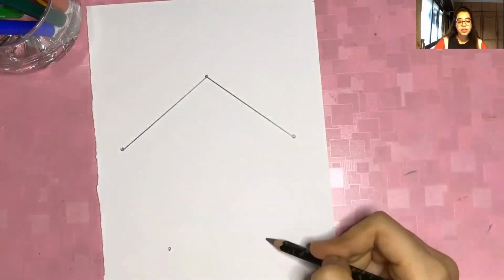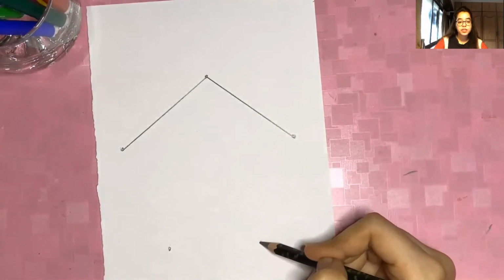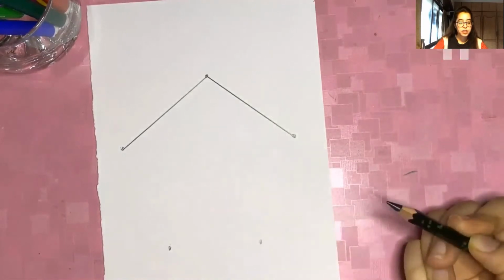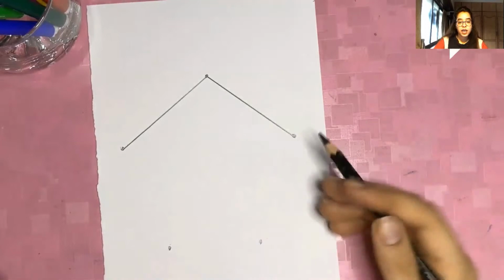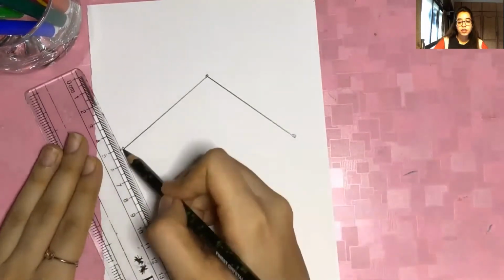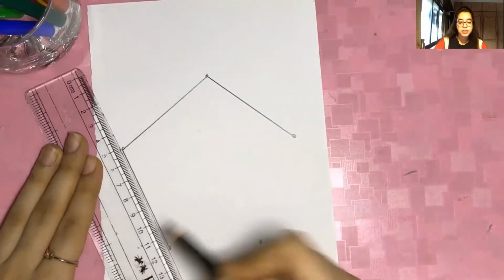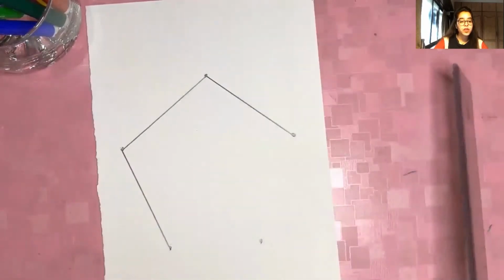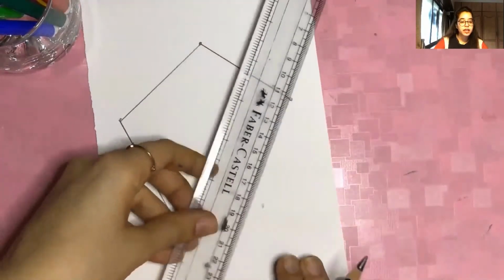And the same on the opposite side. Now again, I'm going to connect these markings, the same on the opposite side as well.